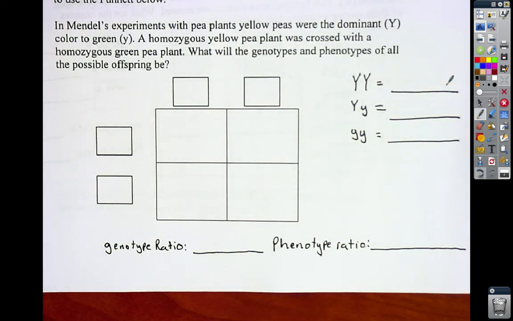Today I'm going to show you how to use a Punnett square to solve genetics problems. I'm going to read the problem first and then show you the steps we will use to solve this problem.